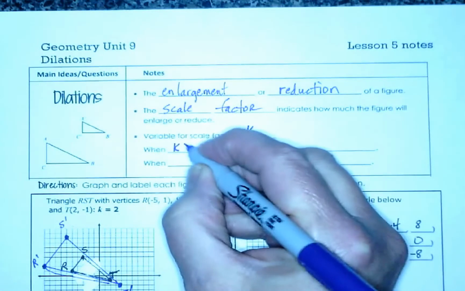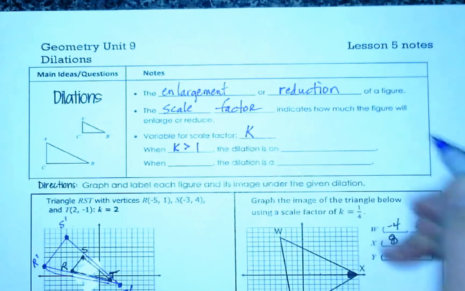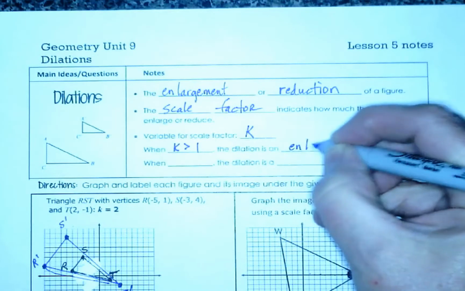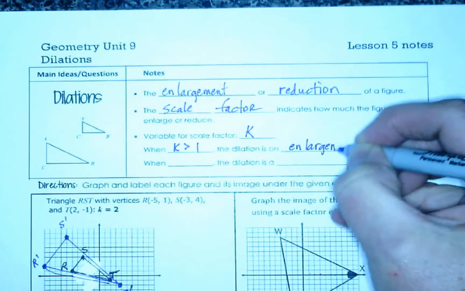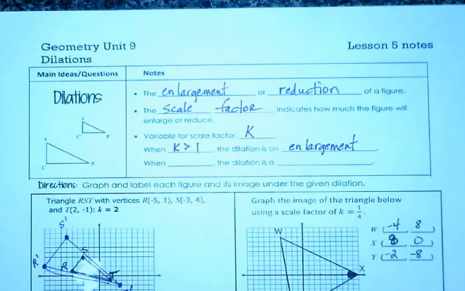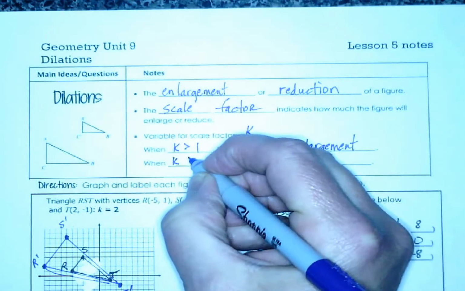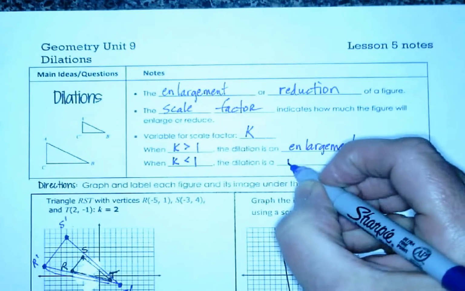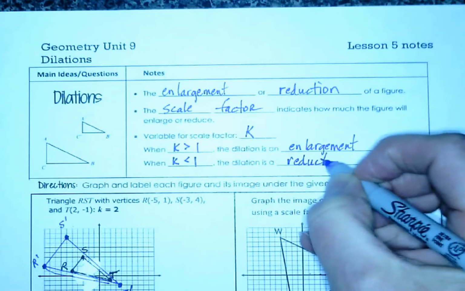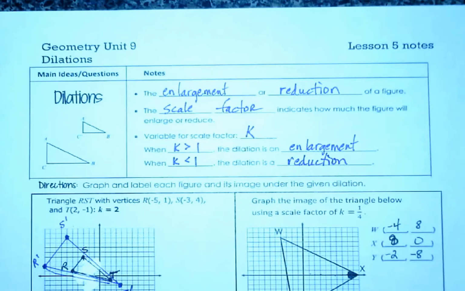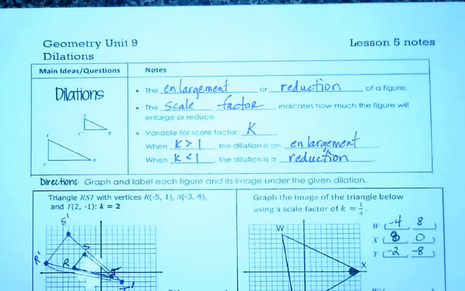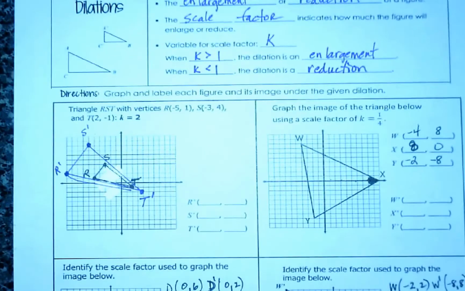When K is greater than 1, then it's going to be an enlargement. In other words, we're going to make the shape bigger. When K is less than 1, the dilation is a reduction. All right, so let's go through a couple examples here and see what it means.